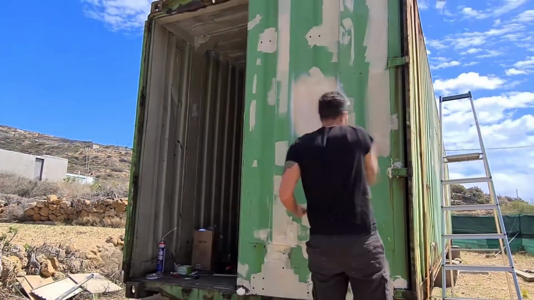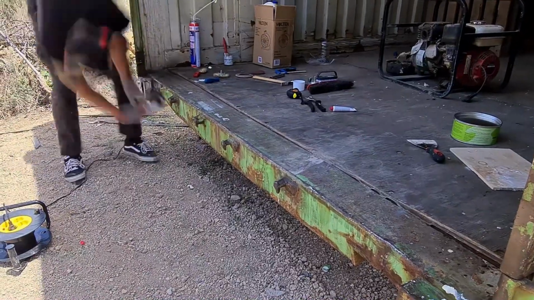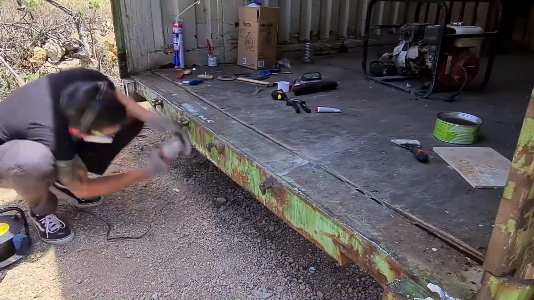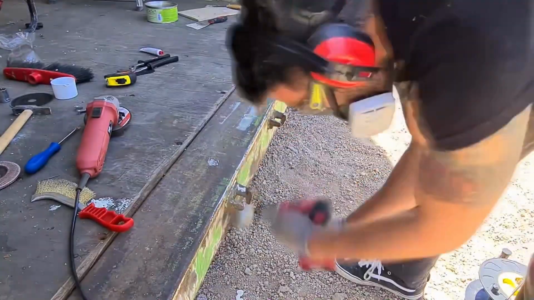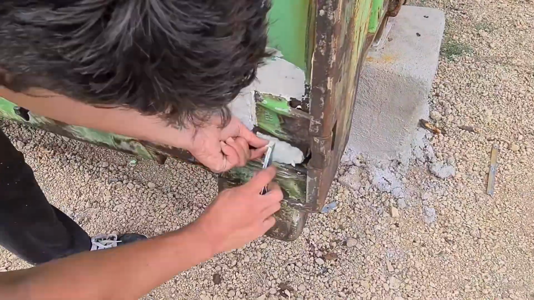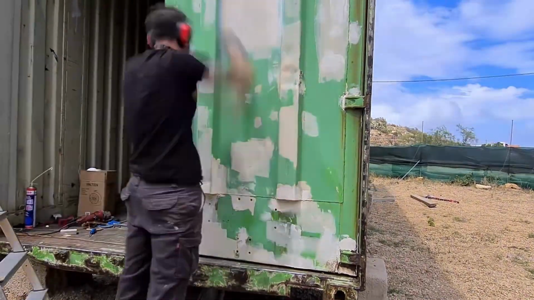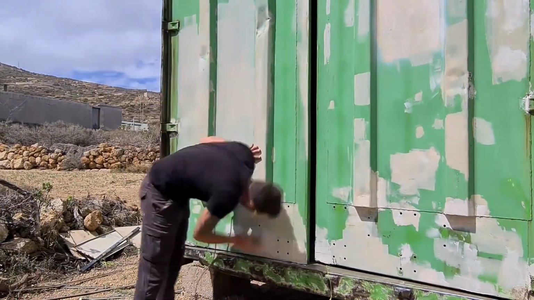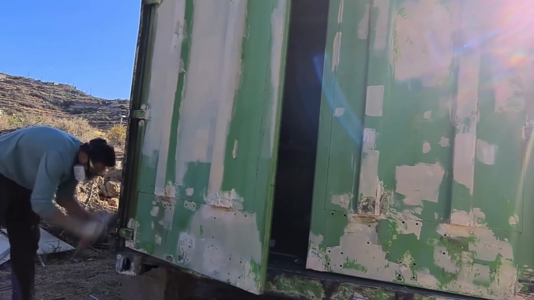On the other hand, one of the defining features of container houses is their ability to incorporate custom openings. The doors, windows, and other access points allow for natural light, ventilation, and connectivity.